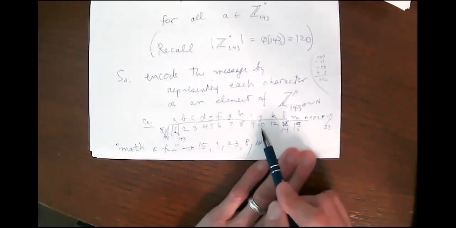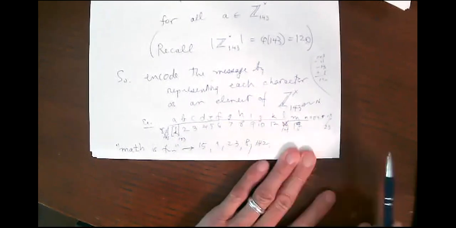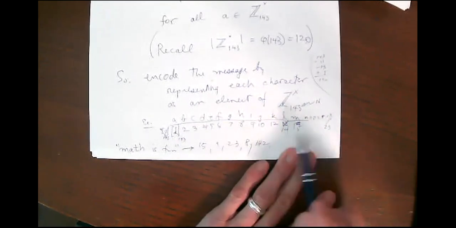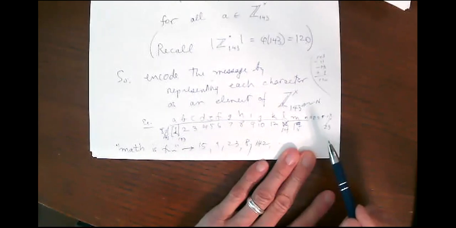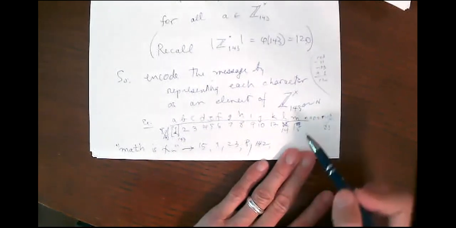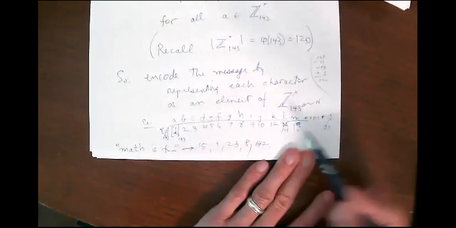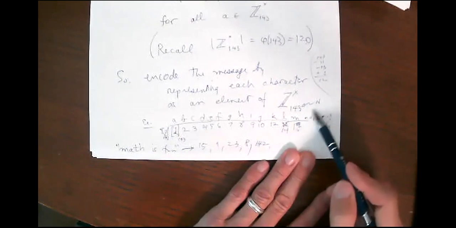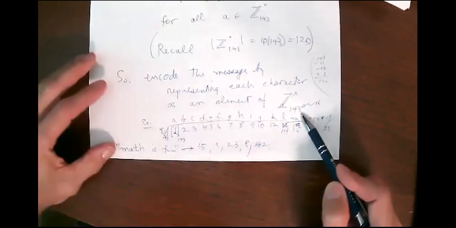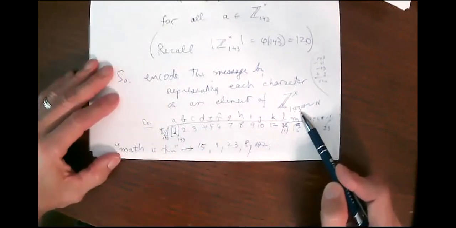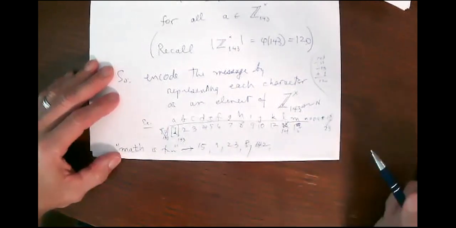In the spy business, you don't want to do anything glaringly obvious, because you're giving the opposing team information they will use. But I'm going to assume that any eavesdropper is stupid. So I'm going to just restrict to numbers between 1 and 142. And there's the beginning of my message.